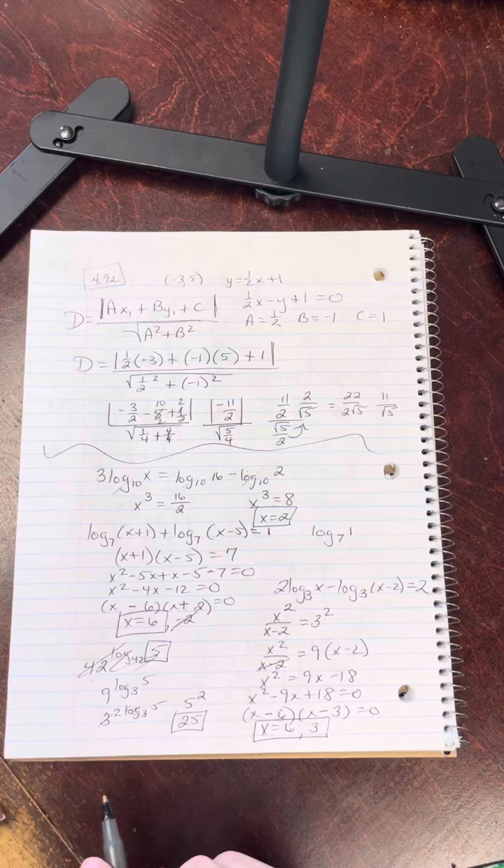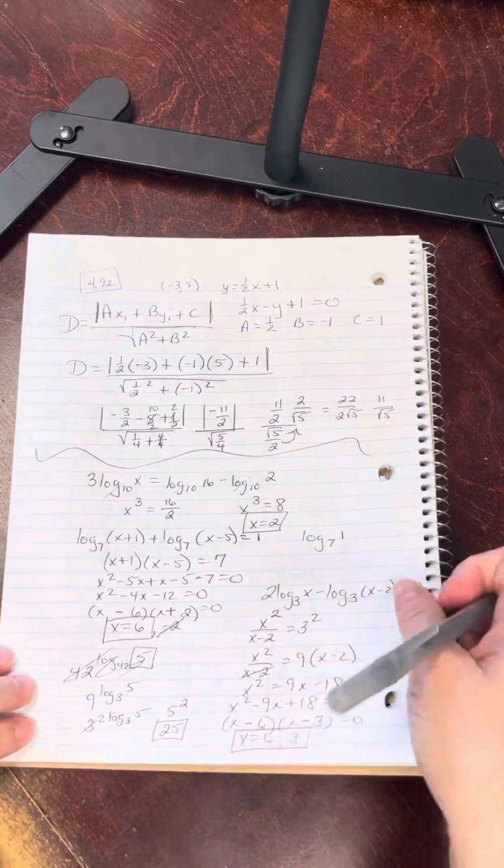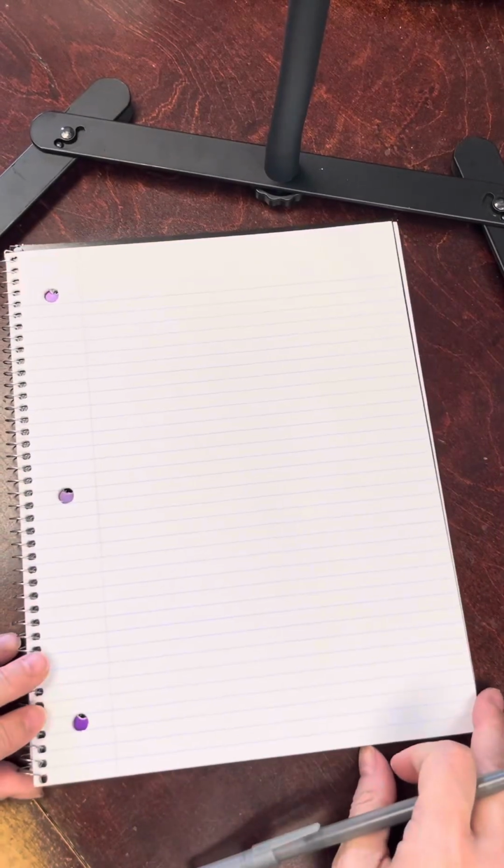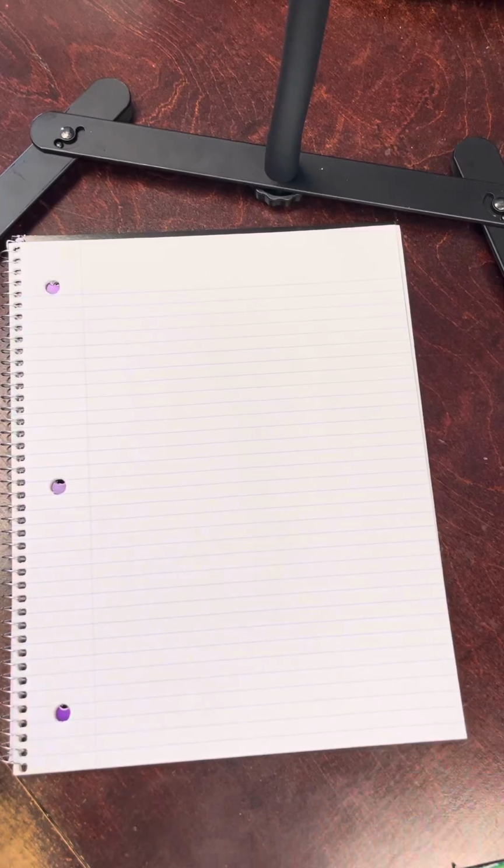Example 6. I'll flip the page. I was going to say I could probably cram it into the margins, but we won't.